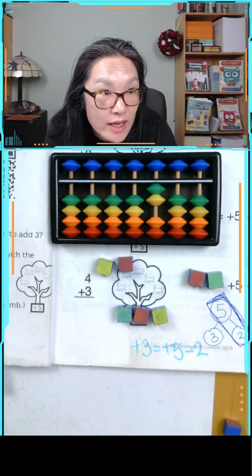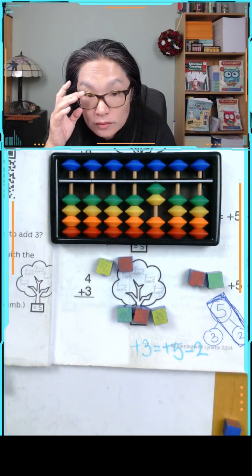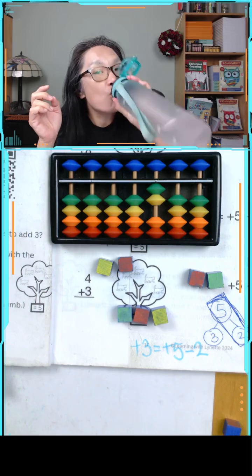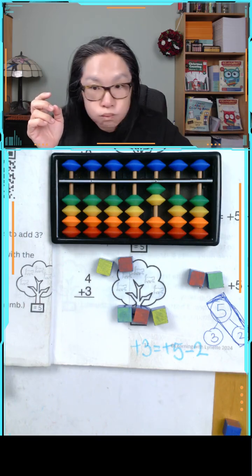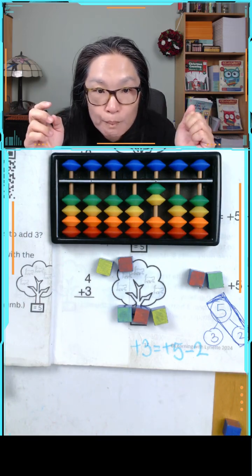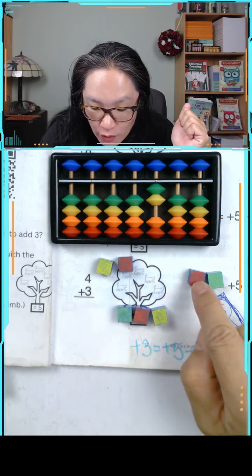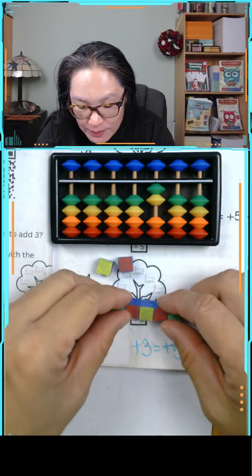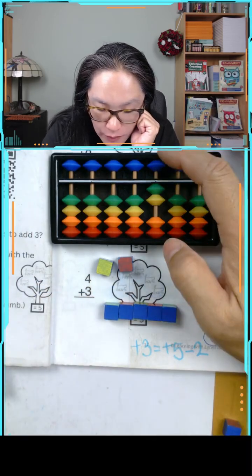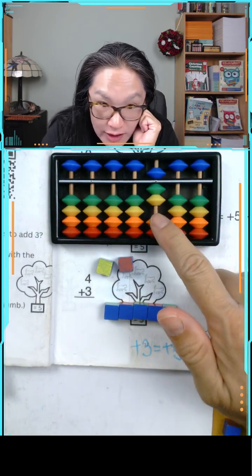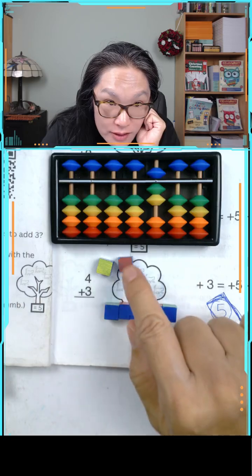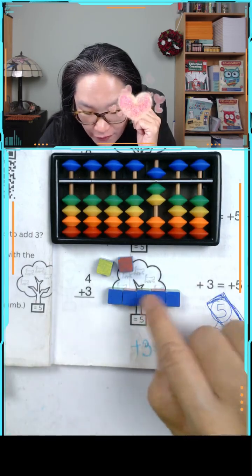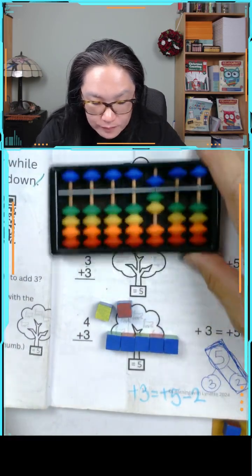So you give away 2 and add it to your bottom number. Now it's making a 5. So my final answer is 7. 5 plus 2 is 7, because I made a 5.